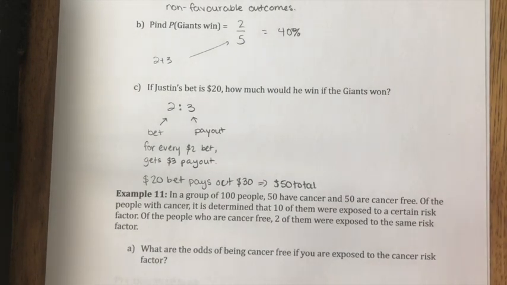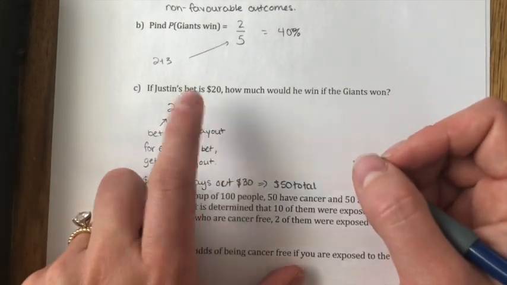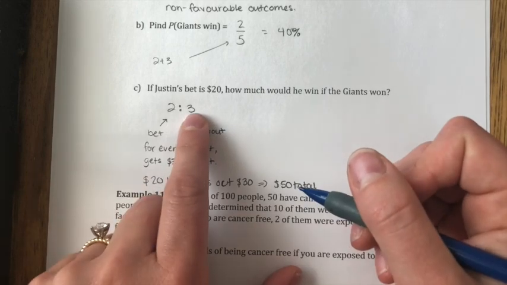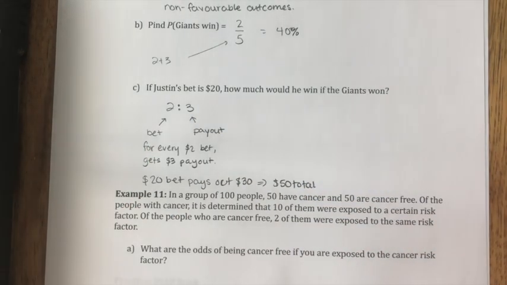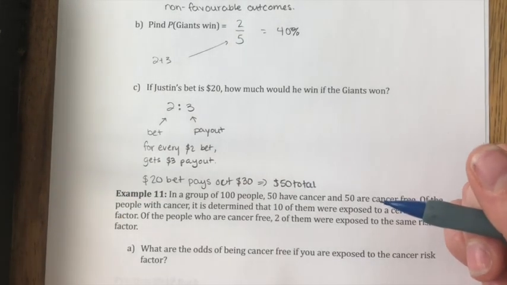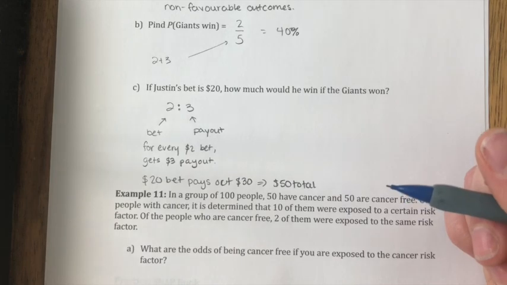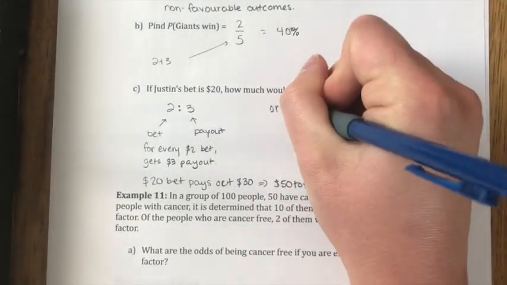It's pretty good. If the odds were the other way, so if he was betting on the other team, he would get less than that. That would be for every $3 bet, he would get $2. In this case, he's betting on the underdog, so he's going to get a bigger payout if it actually happens.